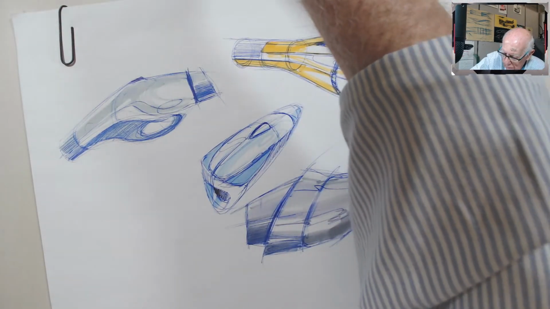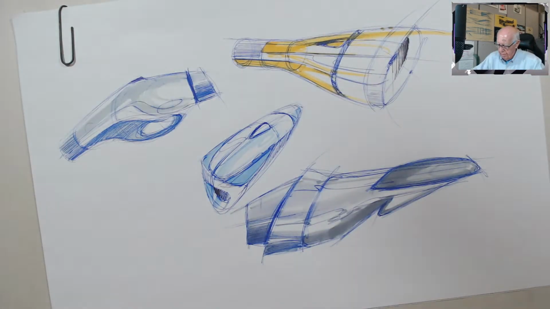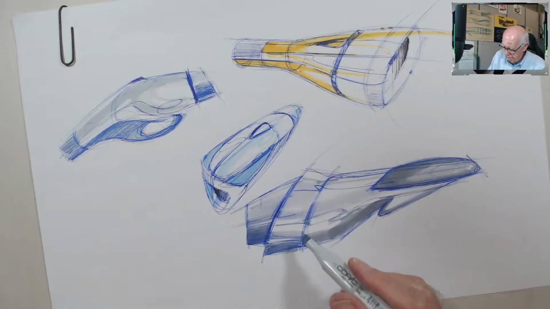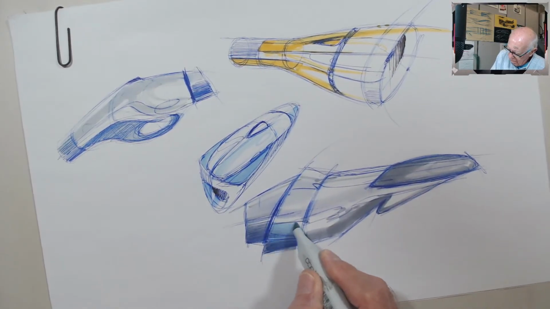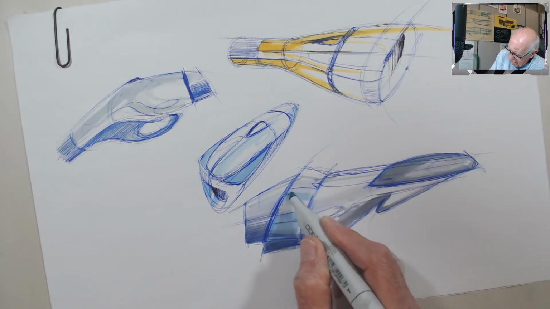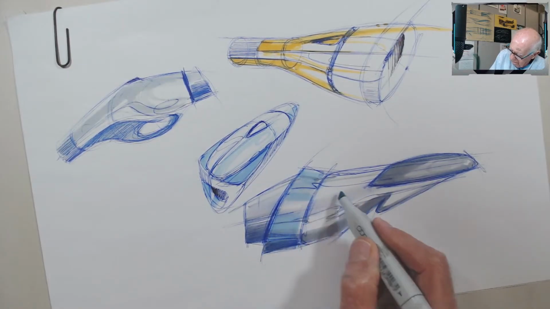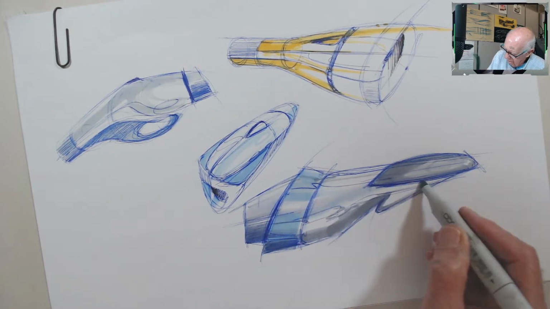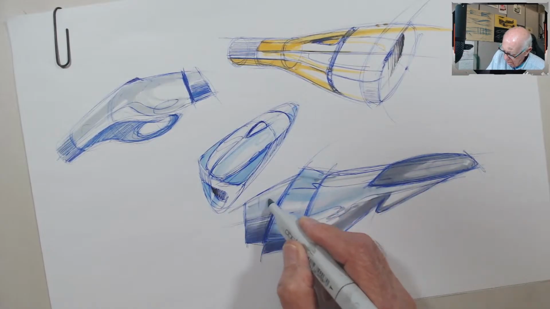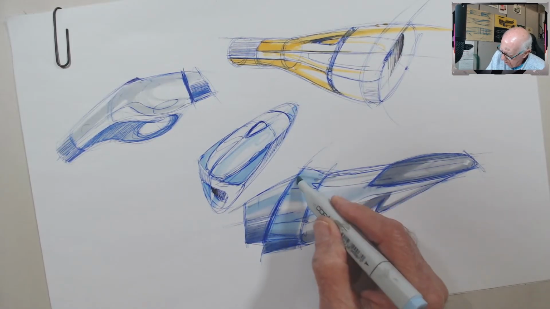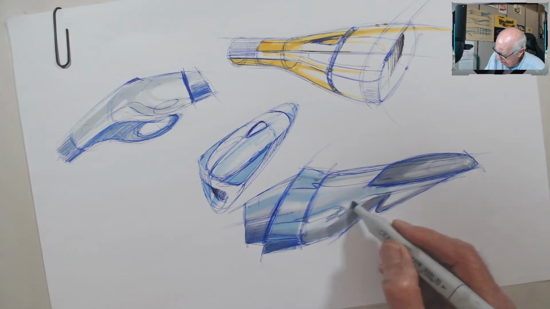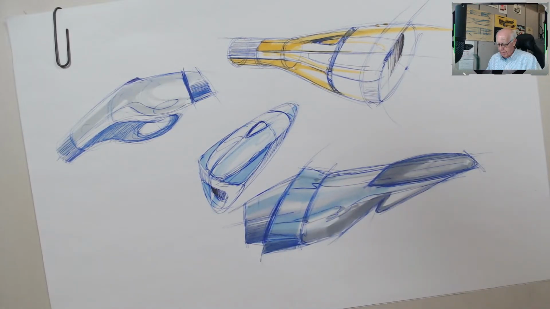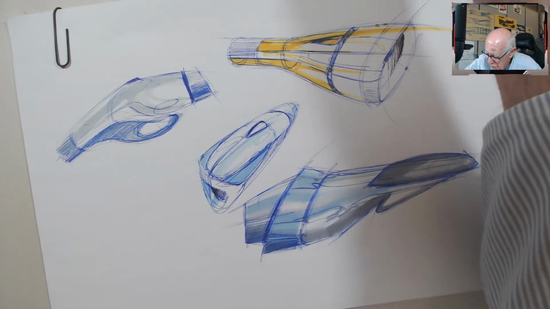It's going to get this thing all put together here for us here. That's that. Come back in again. A little more drawing definition.